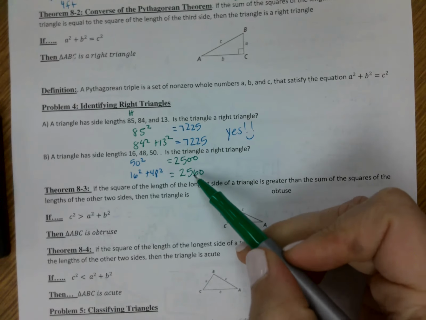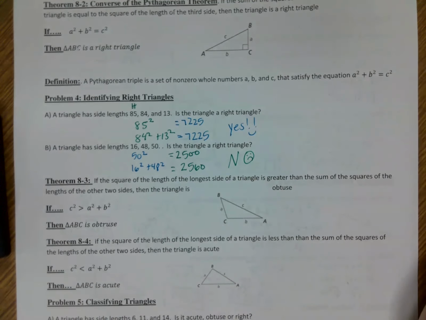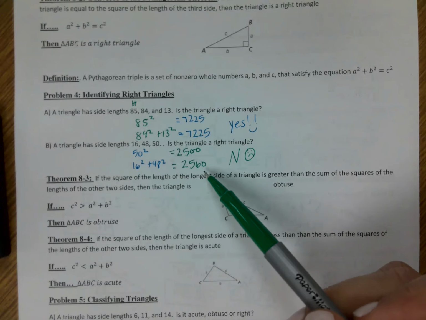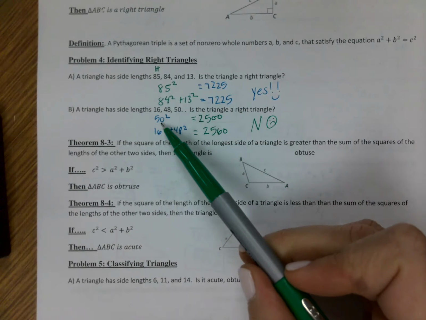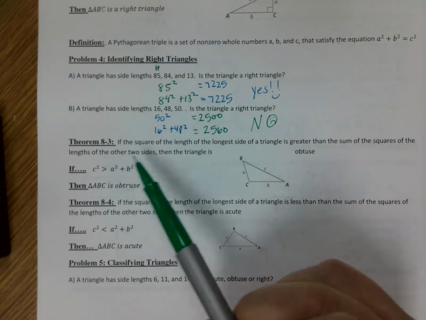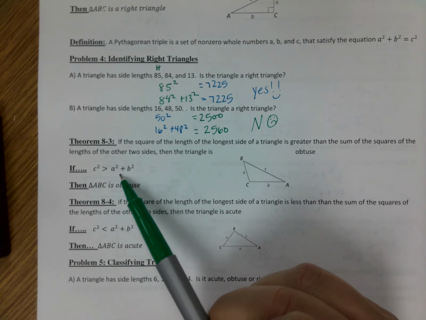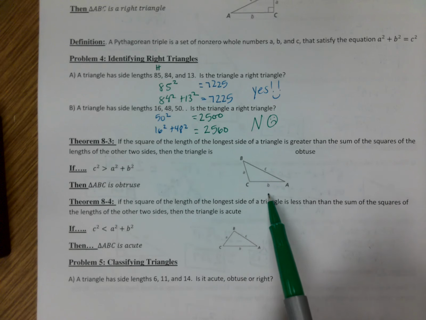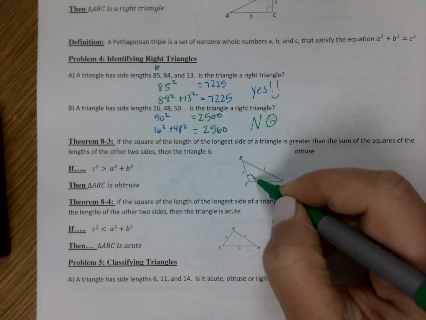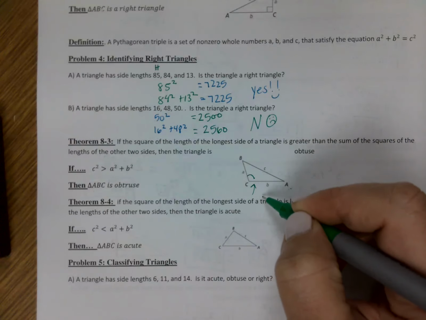So when I look at these two, this is not a right triangle. However, we can still use this information to figure out what type of triangle this is. Because when I have my largest length, that will always be my C. So in this case, if your C value by itself squared is larger than the other two, that means this will create an obtuse triangle, meaning that angle C is greater than 90 degrees.